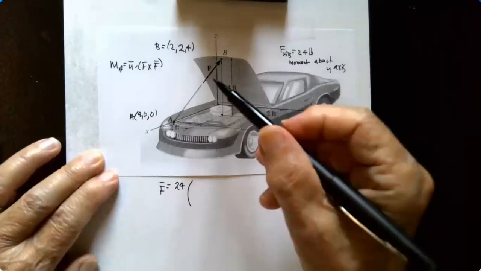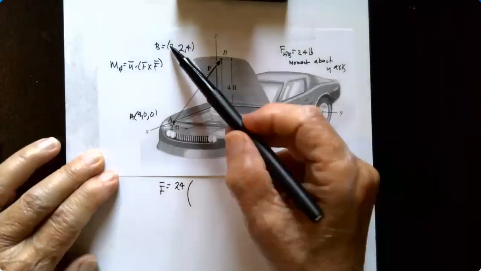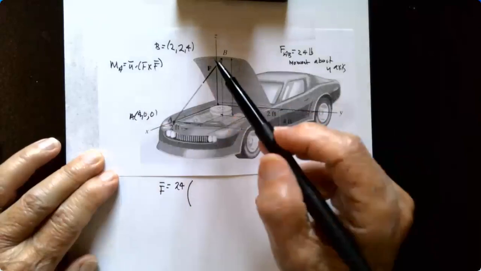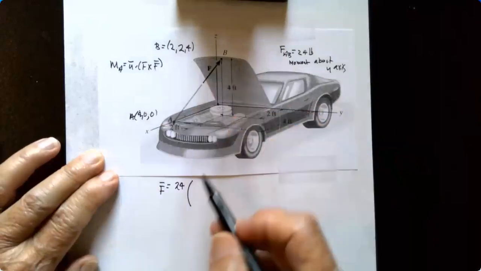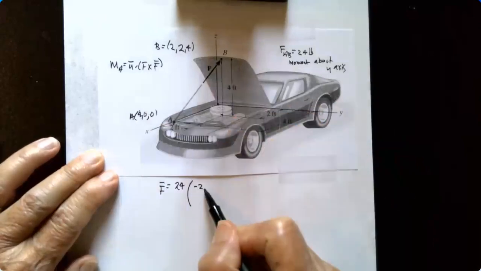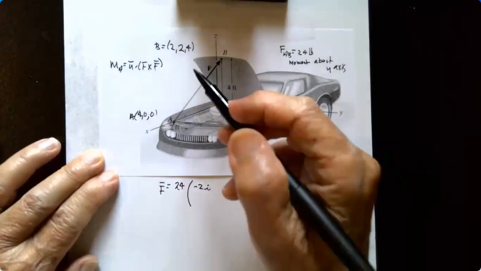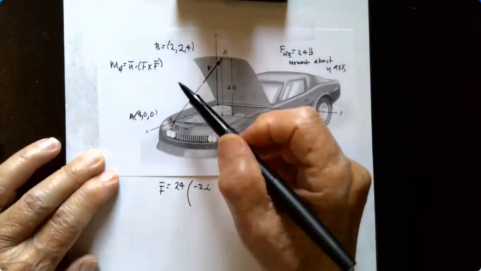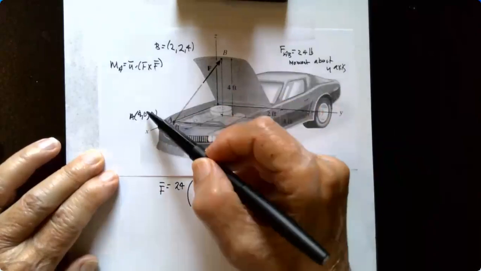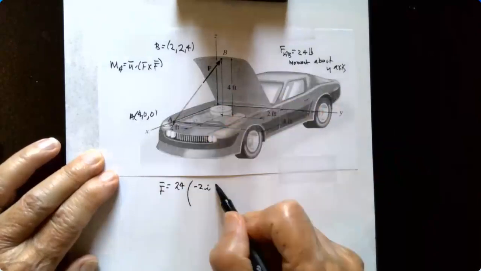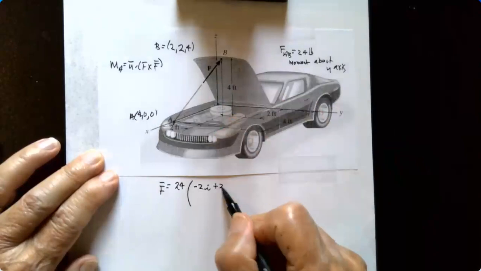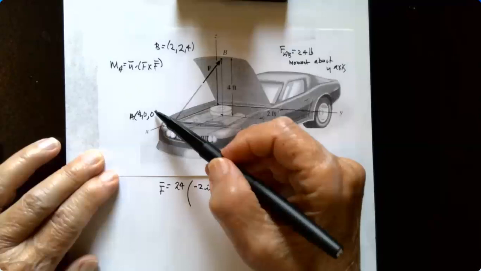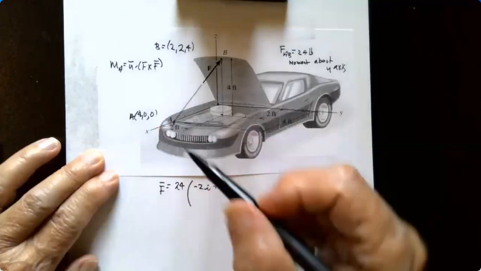So the x component is going to be 2 minus 4. So it's minus 2i. Second component then is going to be 2 minus 0. It's 2, so it's plus 2j. And then we have 4 minus 0, which is plus 4k.